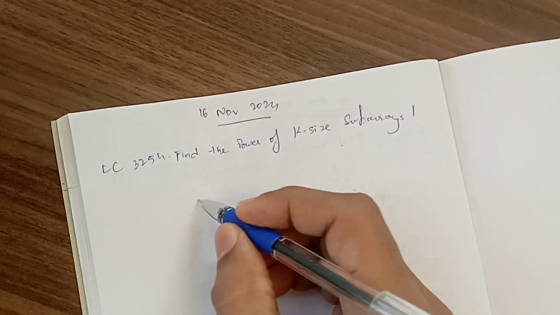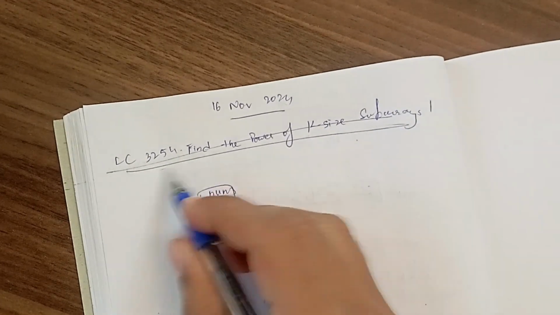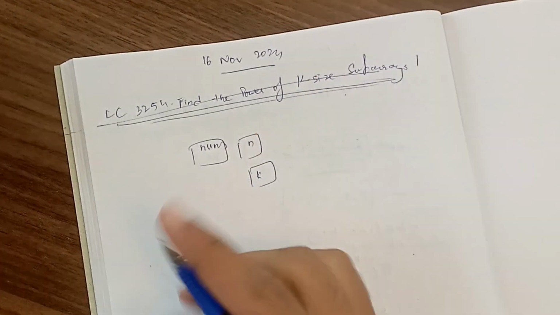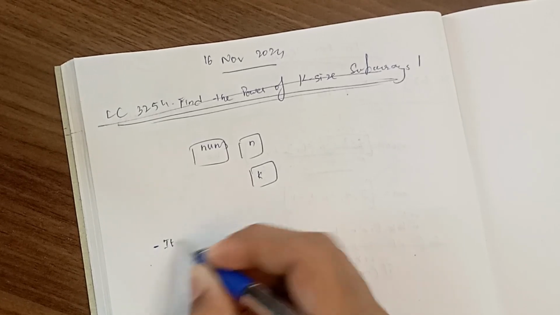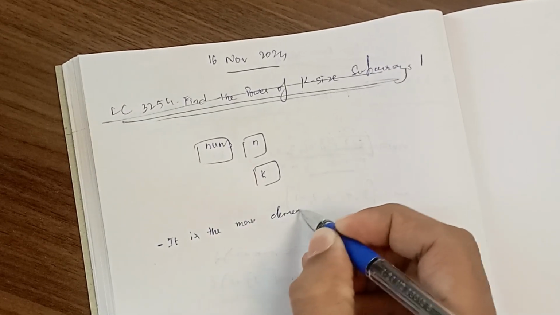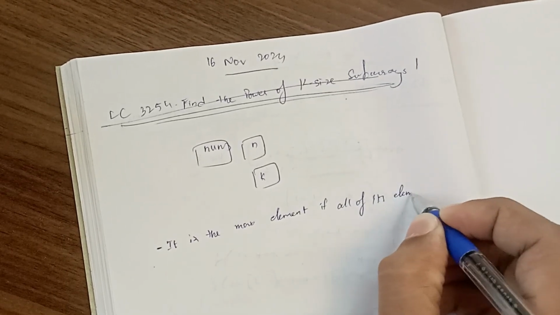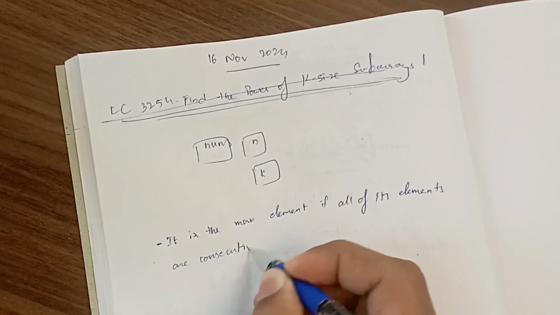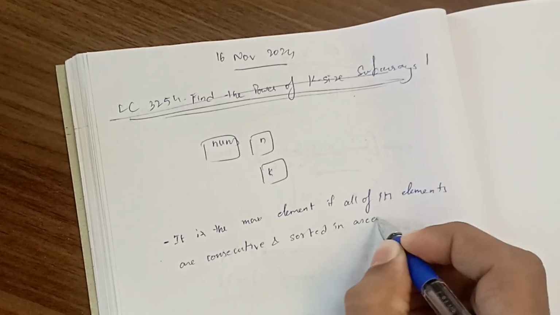So we are given an array of integers nums of length n and a positive integer k. The power of an array is defined as its maximum element if all of its elements are consecutive and sorted in ascending order.